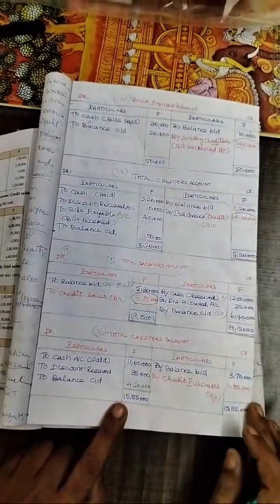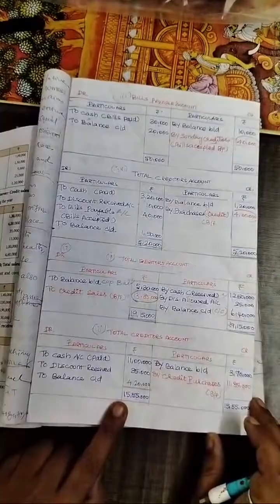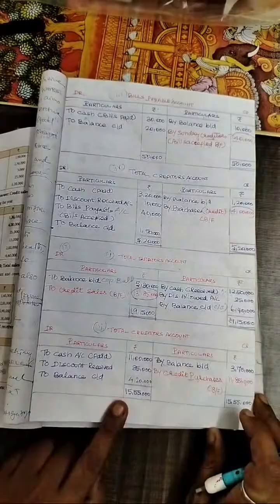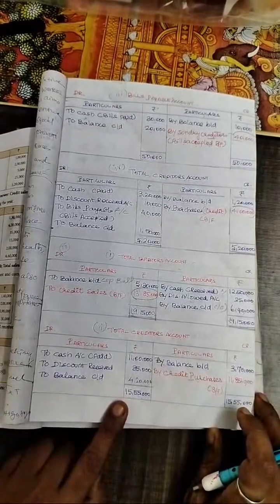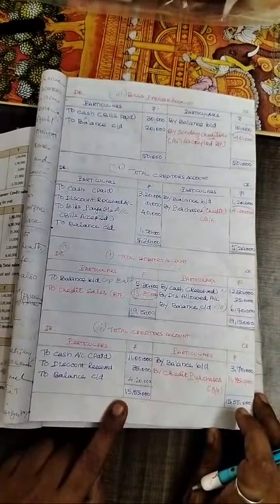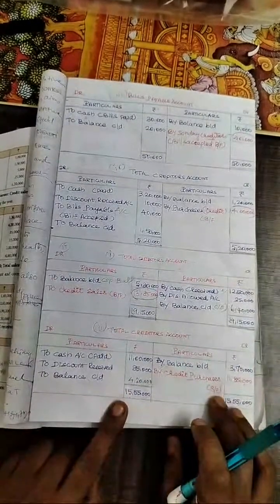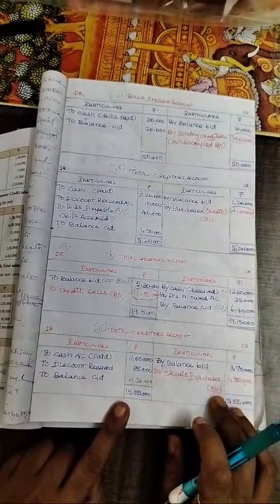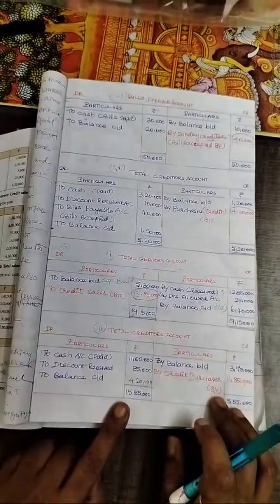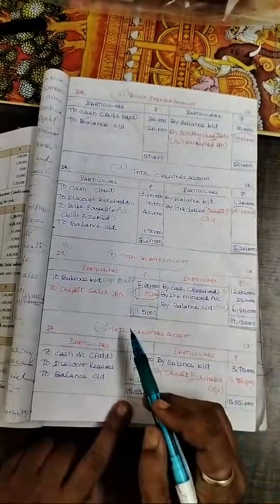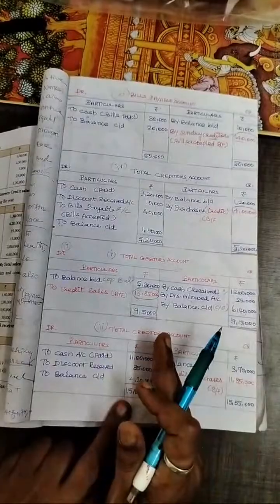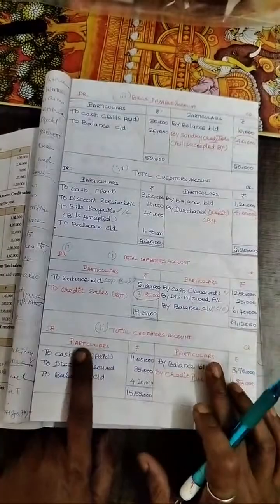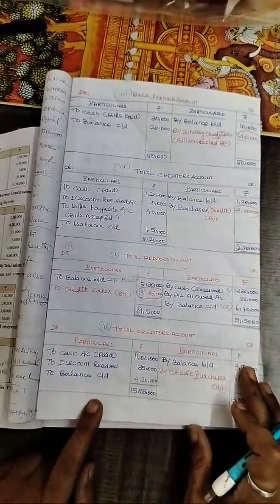Okay. Now we need credit purchases. How can you get credit purchases? Through the calculation of the total creditors account only, you can get the credit purchases. So for that, now we will calculate the total creditors account. Let's write the heading, that is total creditors account. There are two sides of the total creditors account, that is debtor side and creditor side. On both sides you have to write particulars and rupees.